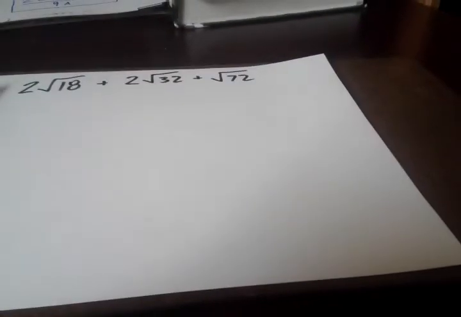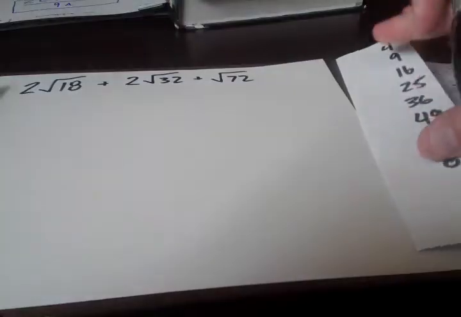Okay, and I will keep my list of perfect squares over here so you guys can see that as well. Alright, so we're looking for perfect squares, remember, that go into 18, 32, and 72, so we can reduce and simplify all of these.